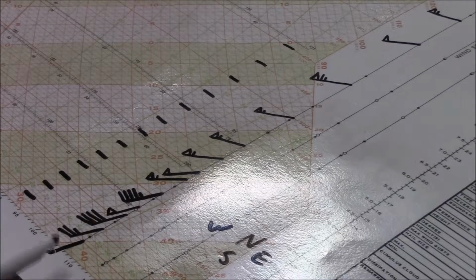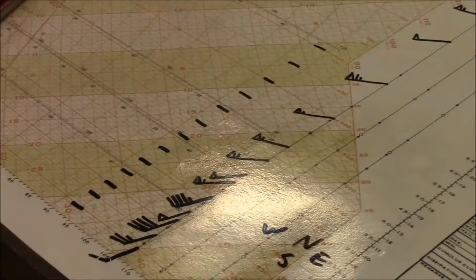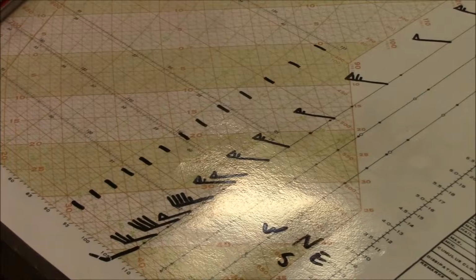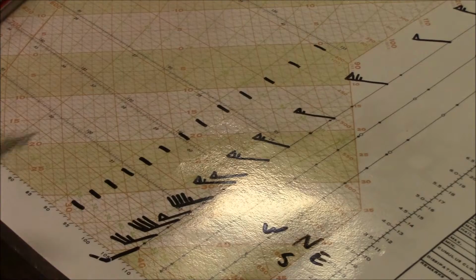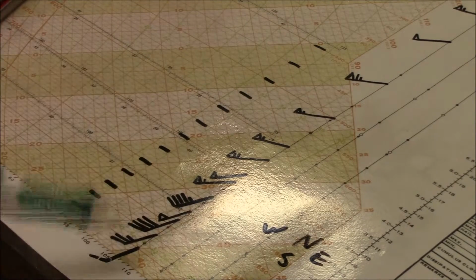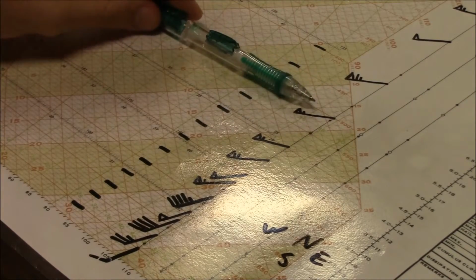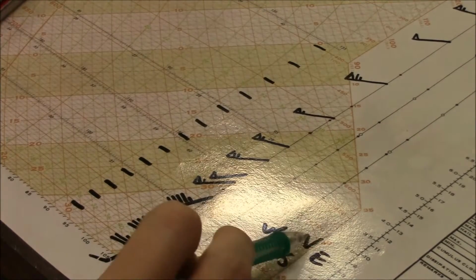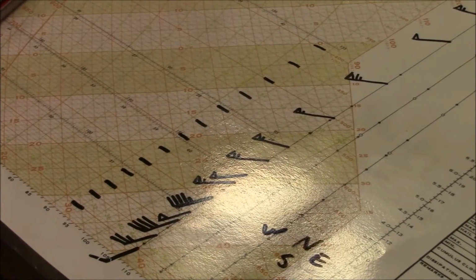Now the next part here is how we transfer these wind barbs into a hodograph, which you take the wind vectors from your wind profiles and transfer them into a graph. Alright, this next part is a little tricky, and this is what trips most people up. In order to measure the wind direction, we do our north, east, south, west. We also use degrees from 0 to 360. So we pretend that north is 0 degrees, east is 90, south is 180, west is 270.